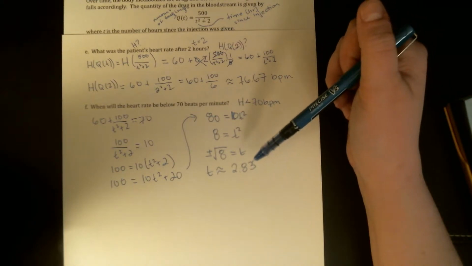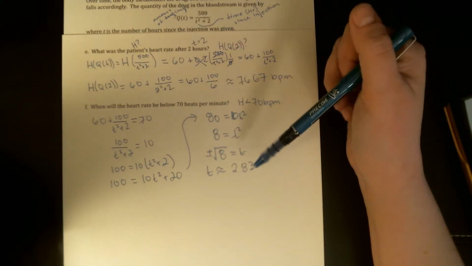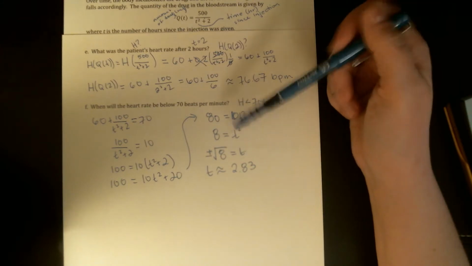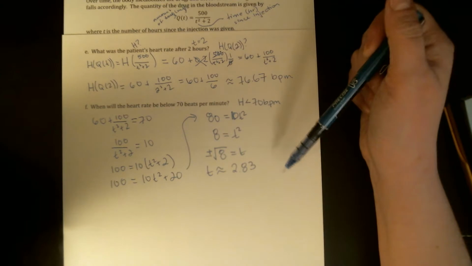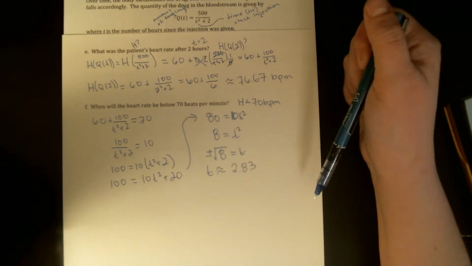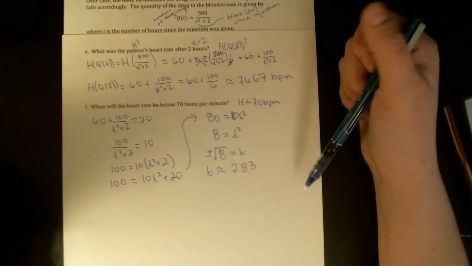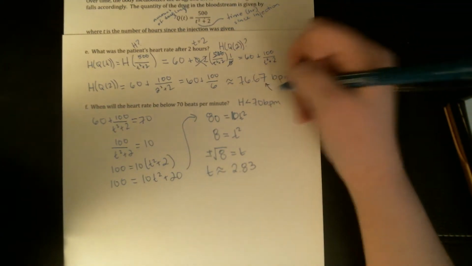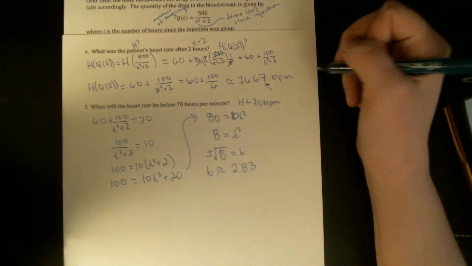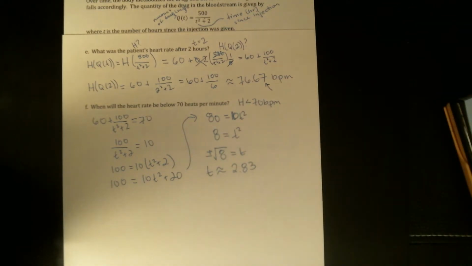So now the question is, is her heart rate below 70 beats per minute before this time or after this time? Are there any other cutoffs that I have to worry about? So one thing we could do is look a little bit at this information. After 2 hours, their heart rate is above 76.67. We know that initially the heart rate was, did we do that?